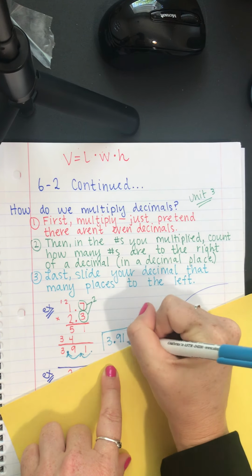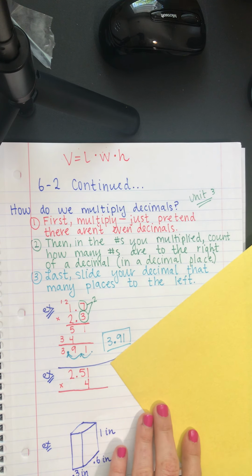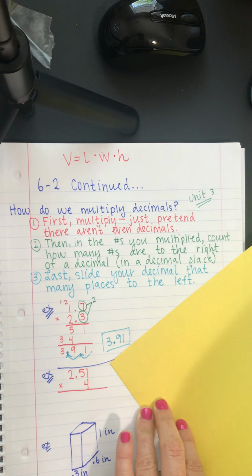Okay, so I want to show you a couple more. These two are related to each other, so I have one here and then one here because the math on it is a little bit longer. So I have 2.51 times 4. Again, I'm going to just multiply pretending that there aren't even decimals there. I'm going to do that with red. 4 times 1 is 4. 4 times 5 is 20. 4 times 2 is 8, plus 2 is 10.